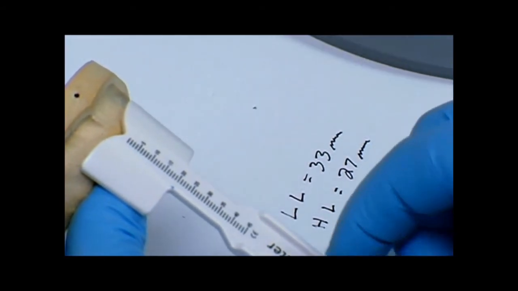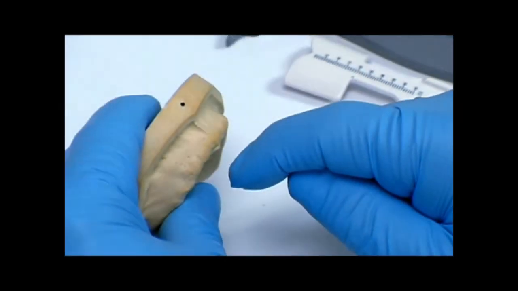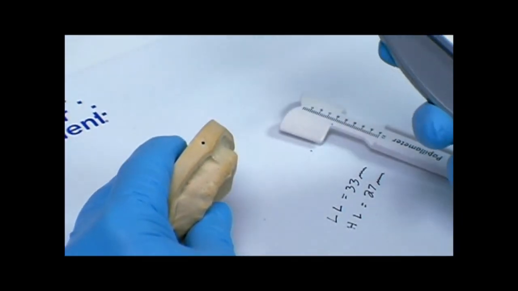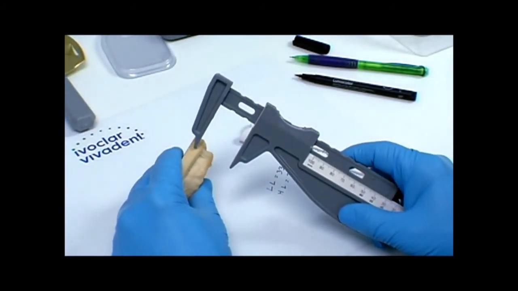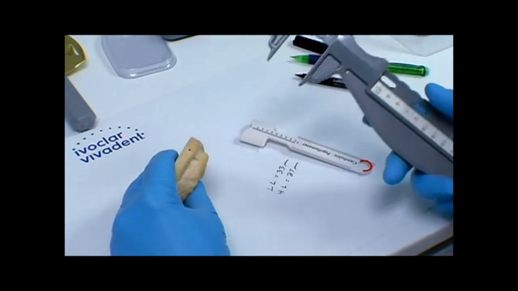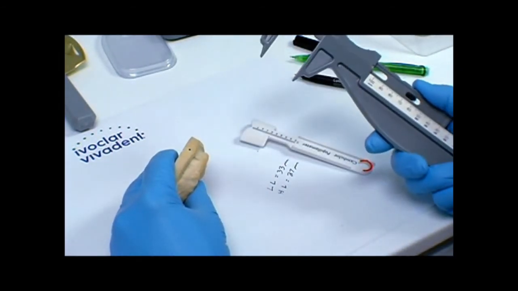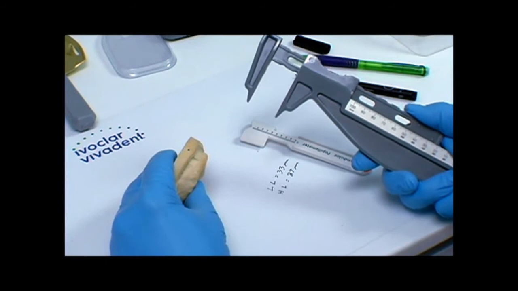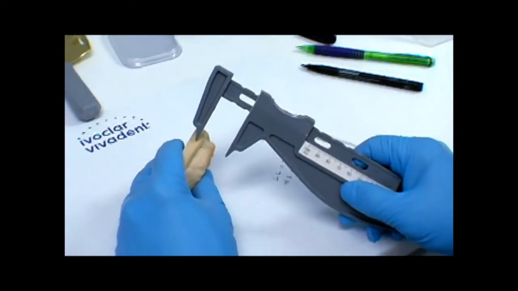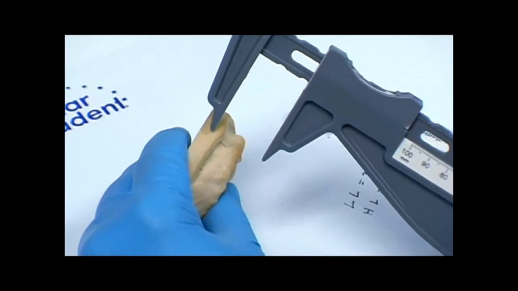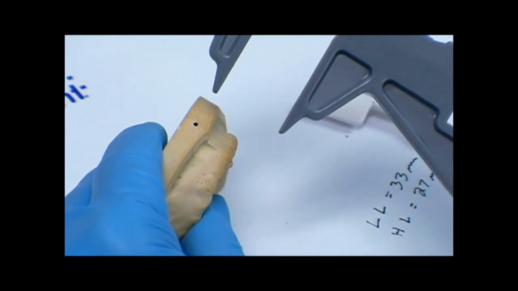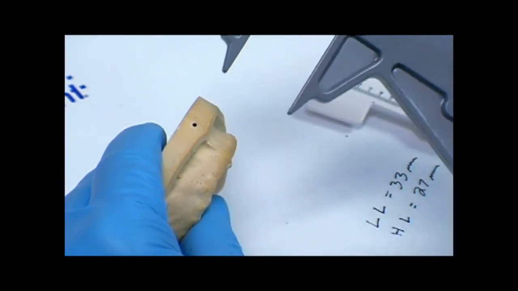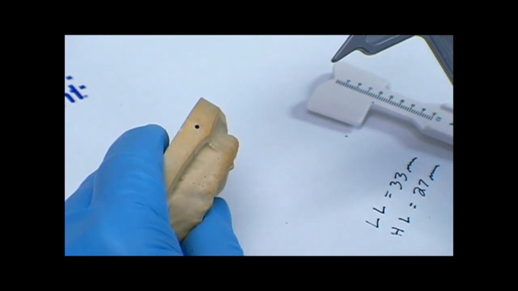So when the laboratory is ready to fabricate the wax rim, they'll preset this to 33 millimeters. And then when they fabricate the wax rim, they'll make the wax rim at that particular length. And then when they're ready to do the setting of the teeth and they want to do their final wax-up, they'll preset this to 27 millimeters. And they'll make sure that the gingival wax-up covers at least that much of the tooth structure. So it's a nice means of communicating some of this personal or clinical criteria to the laboratory to help in the process of setting teeth as well as the wax rim length.